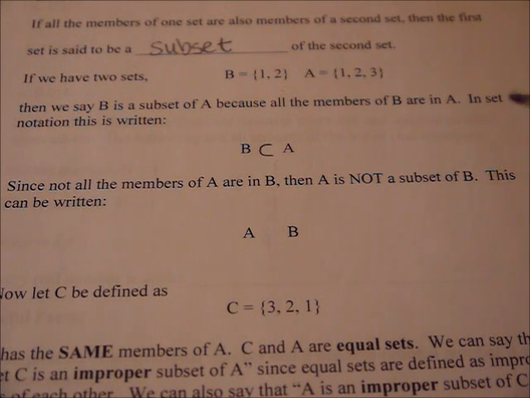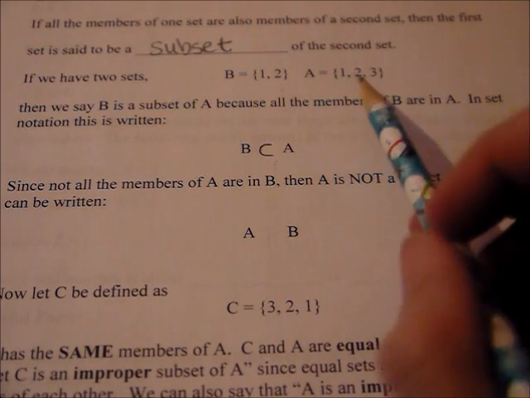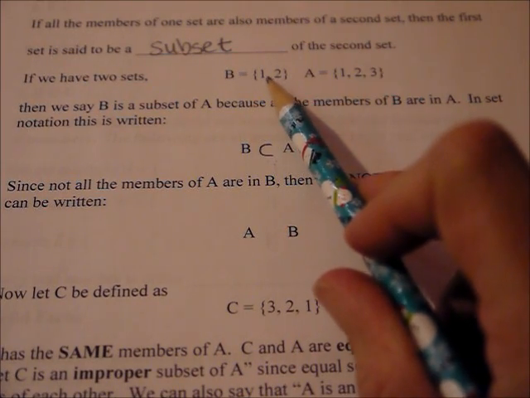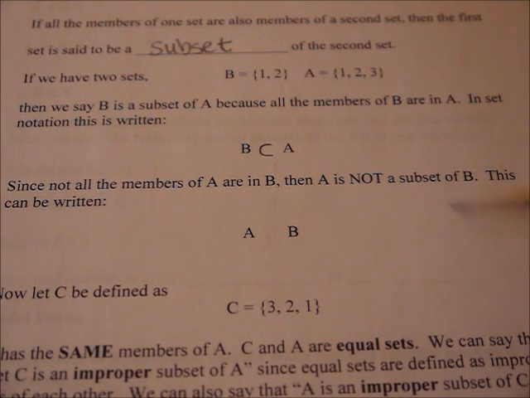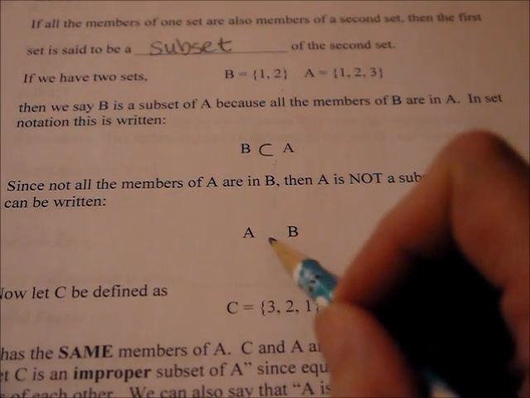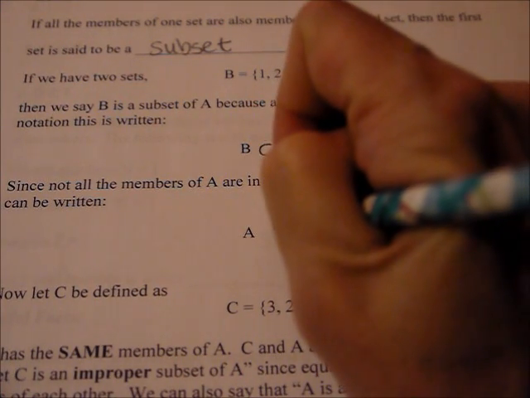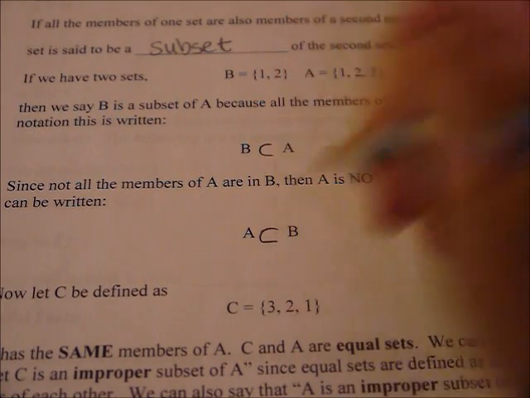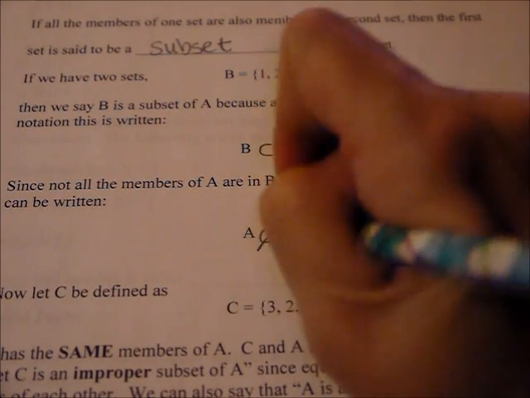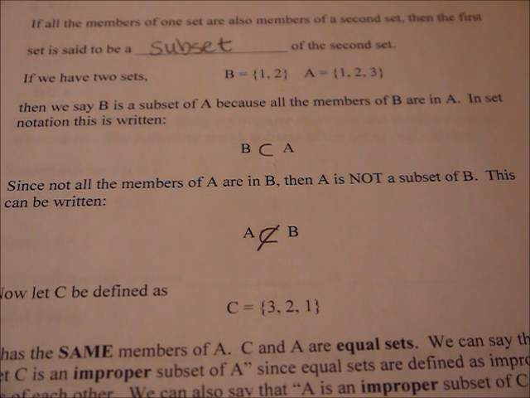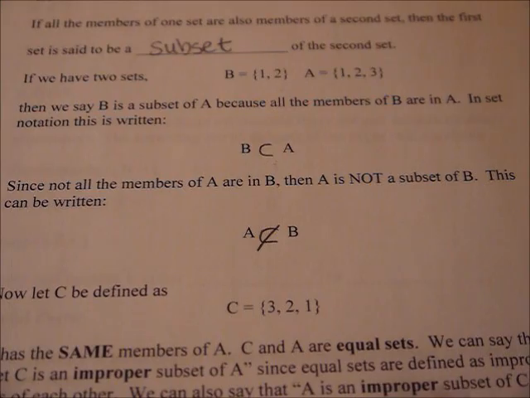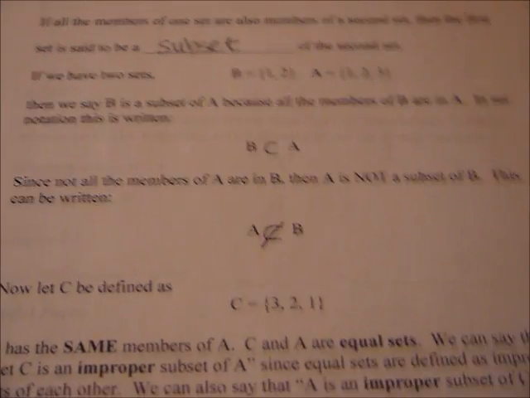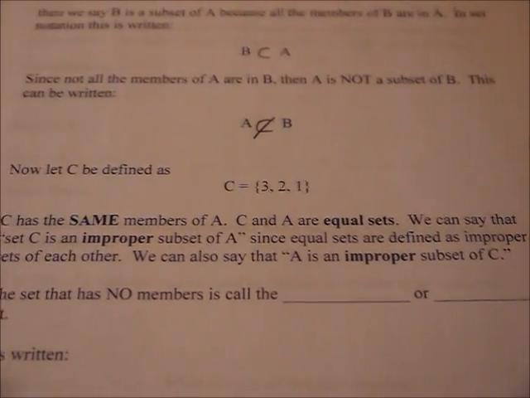All right, since not all the members of A are in B, see, B only has 1 and 2, it's missing 3, then A is not a subset of B. So how do we write that? A is not a subset of B. Well, it would be like drawing that symbol and then just saying not, okay? Just like when we'd say not equal to, or not greater than or less than, you've seen that slash before. Okay, now let's go on.